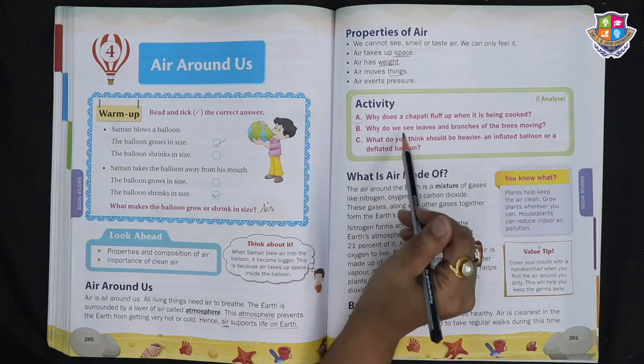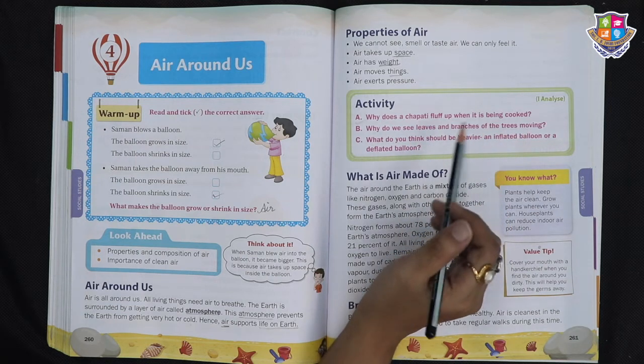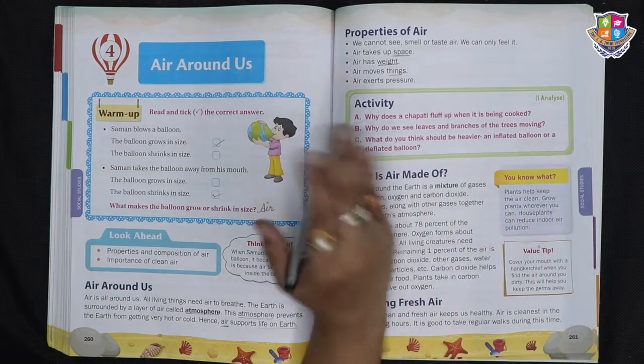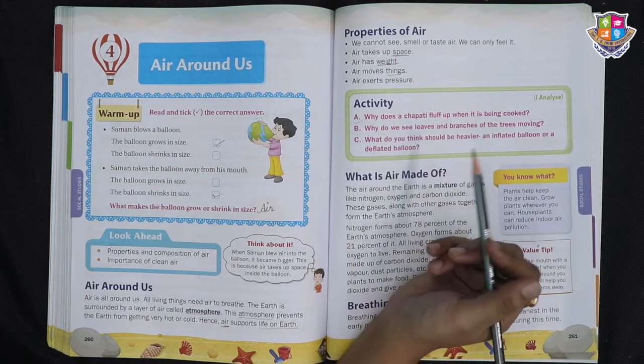Next, why do we see leaves and branches of the trees moving? So why can we see the leaves and branches of the trees moving? You have to write the answer.